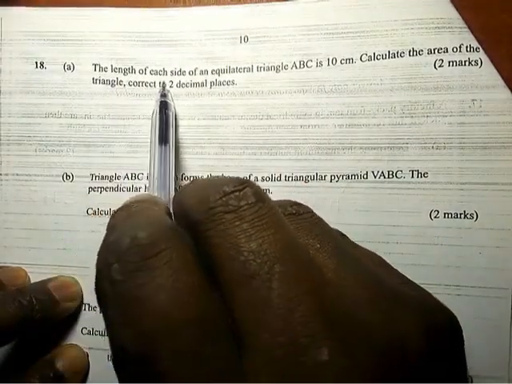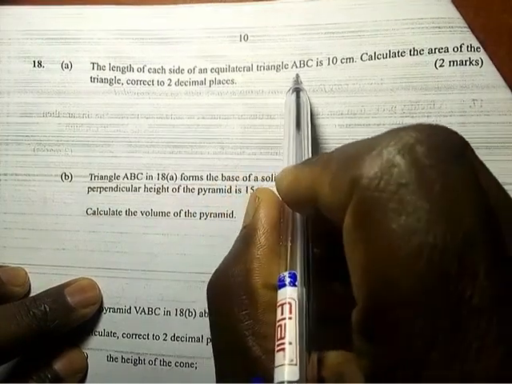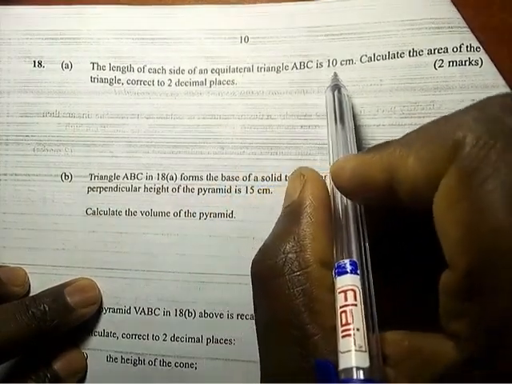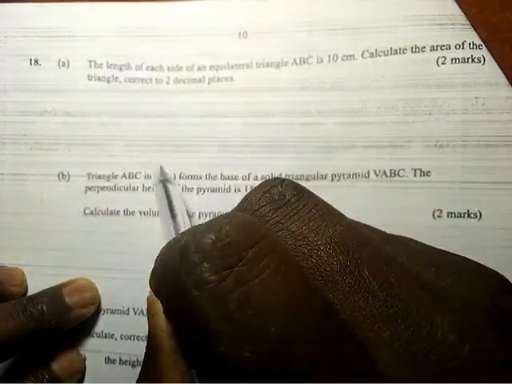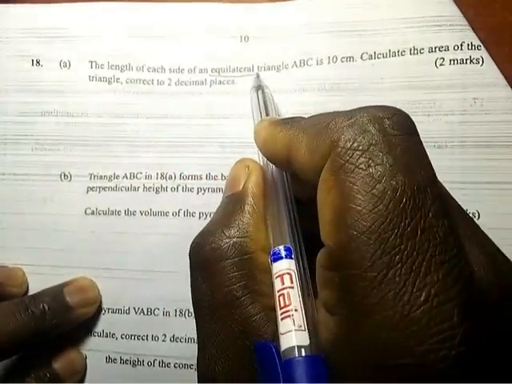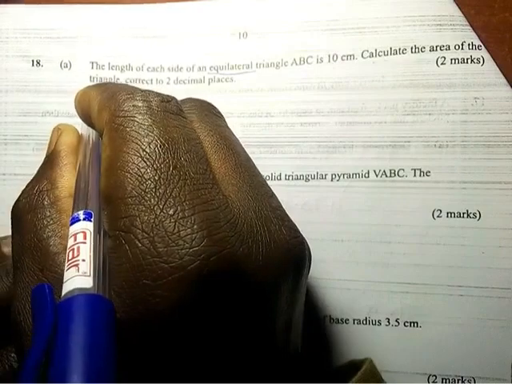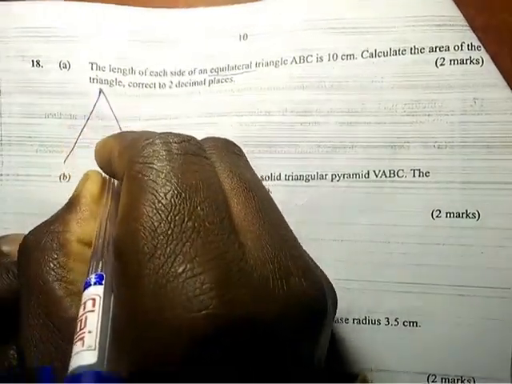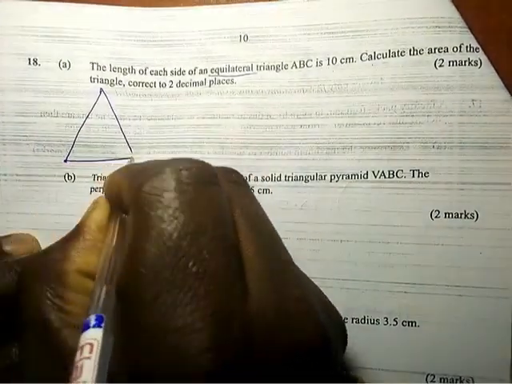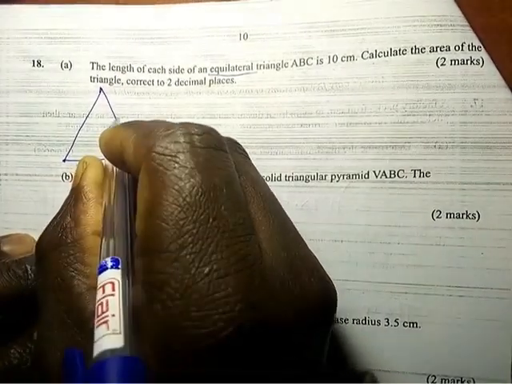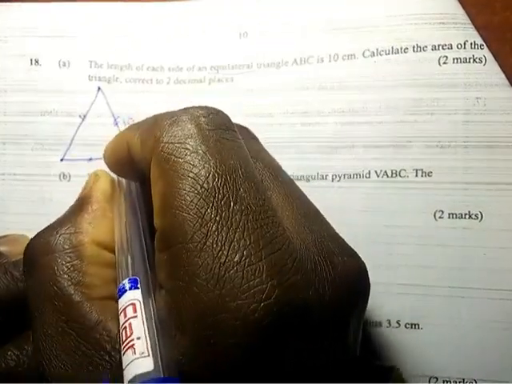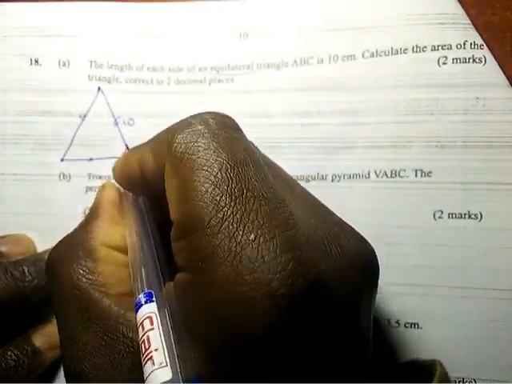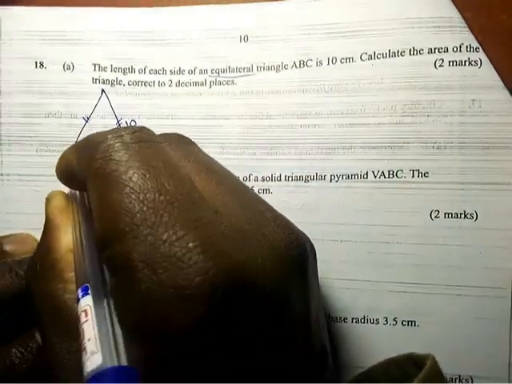The length of each side of an equilateral triangle ABC is 10 centimeters. Calculate the area of the triangle correct to 2 decimal places. Equilateral triangle is a triangle whose all sides are what? Are equal. So this one is an equilateral triangle. All sides are equal, and the side is 10. Equilateral triangle, each angle here is 60.